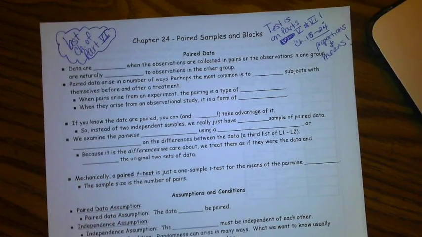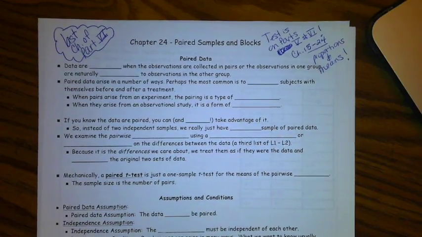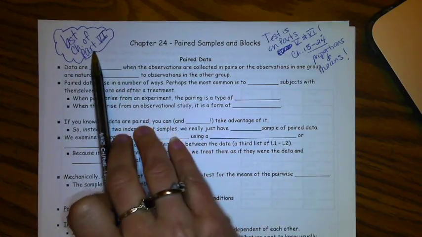Chapter 24 was mentioned briefly in chapter 23. This is about paired data. In chapter 23, we needed 2 independent samples of data. In chapter 24, we're still looking at 2 pieces of data, but they're not independent of each other, they're paired.